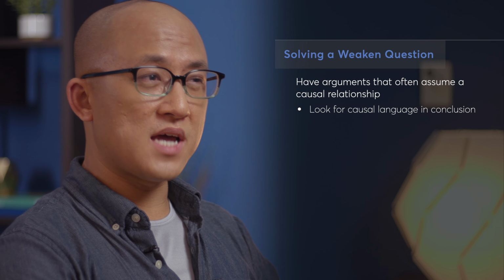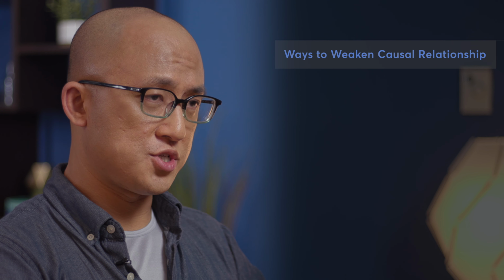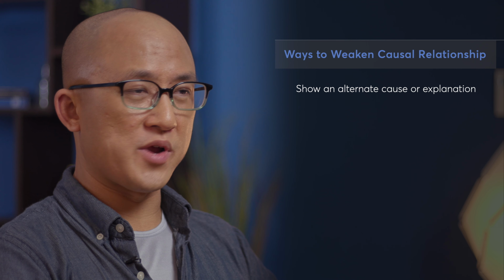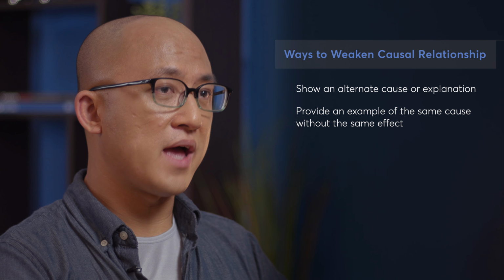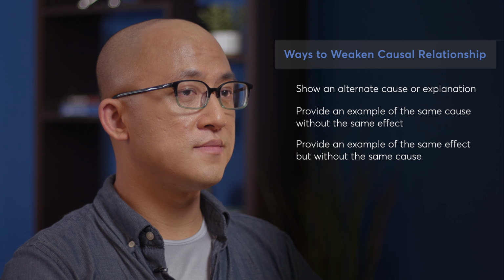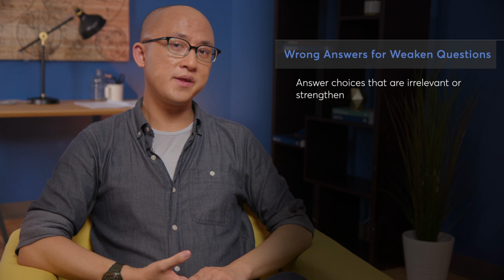When we're faced with this type of argument, we'll keep in mind the three common ways to weaken a causal relationship: show an alternate cause or explanation, provide an example of the same cause without the same effect, or an example of the same effect but without the same cause. All the wrong answer choices to weaken questions will either be irrelevant or they'll actually strengthen.